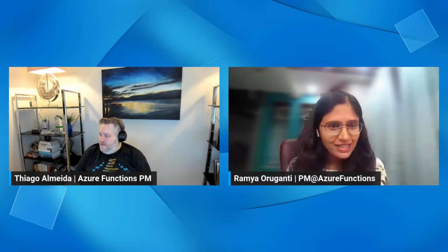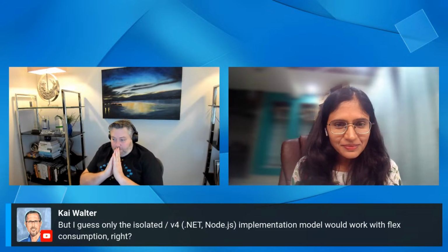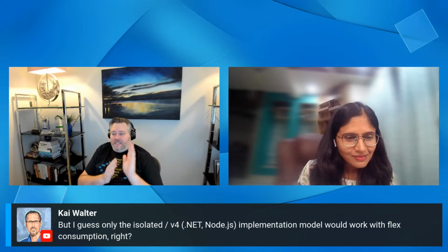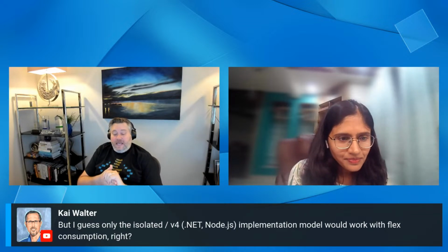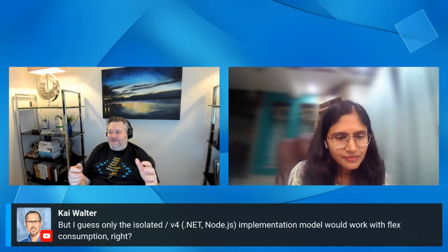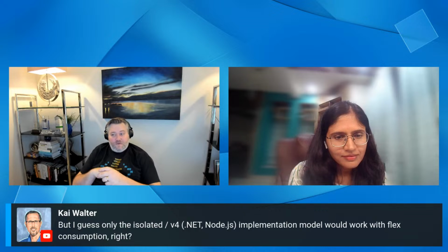The question goes, I guess only .NET isolated or Node.js v4 implementation model would work with flex consumption? Yeah, that's a good question, Kai. For flex consumption, you are right. We are only planning the isolated hosting plan model. And that is the direction that Azure Functions is going. If you haven't noticed, we're going in that direction anyway with .NET with the isolated model.